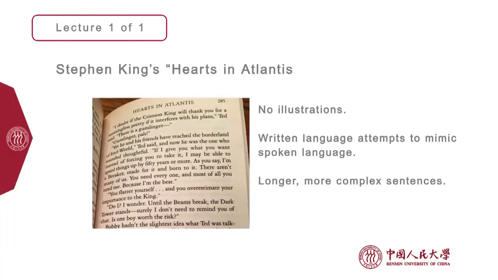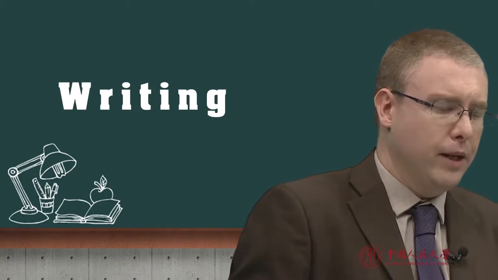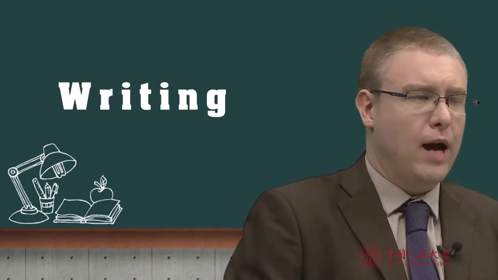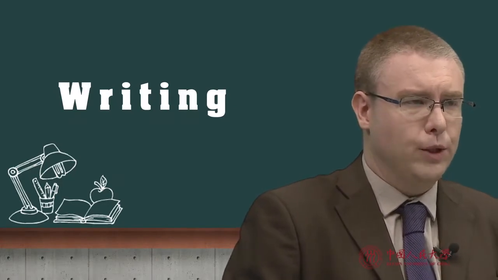It's dense text. We see a lot of attempts to mirror real-life speaking, written down in the dialogue in the book here. And we have longer, more complex sentences. We have a lot more abstract emotional language as well.